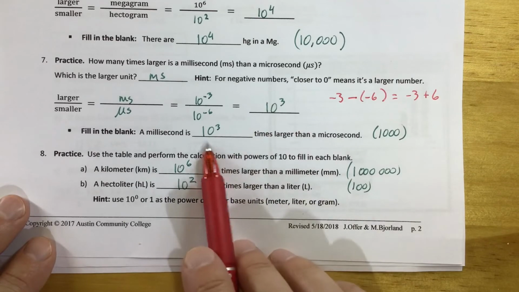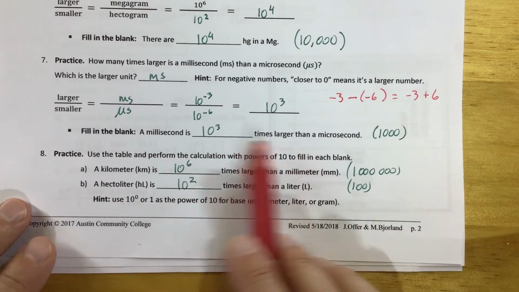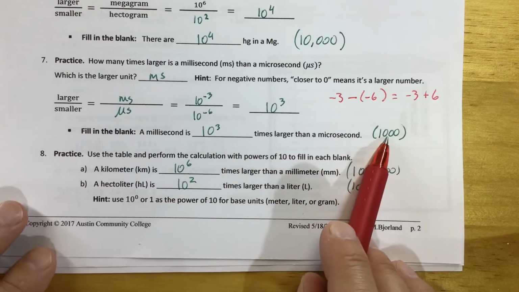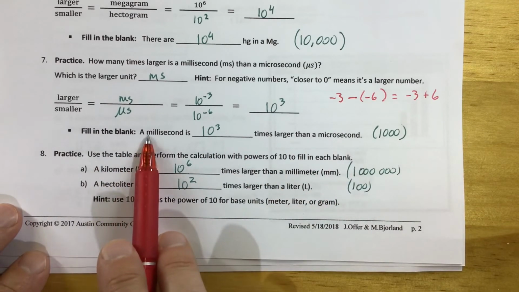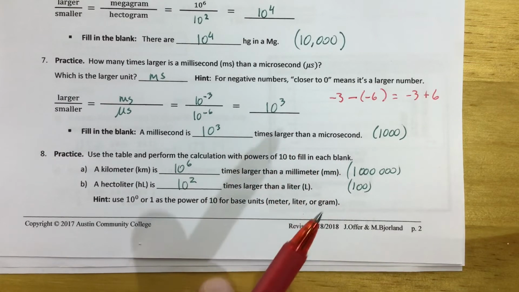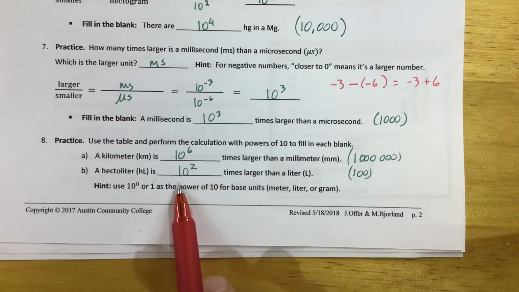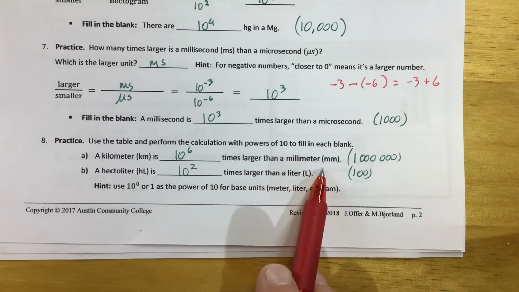10 to the 3rd power, like if you don't like how this reads here, is 10 to the 3rd power times as large. You could substitute that with the word 1,000, okay? Millisecond is 1,000 times as large as a microsecond. All right, what else we got here? Kilometer is 10 to the 6 times larger than a millisecond.